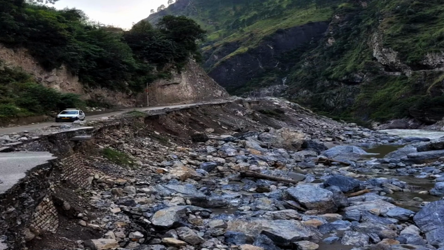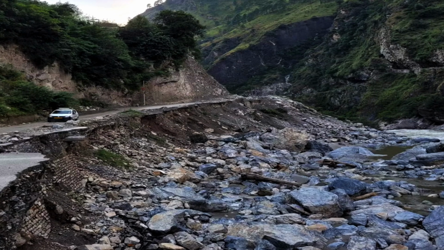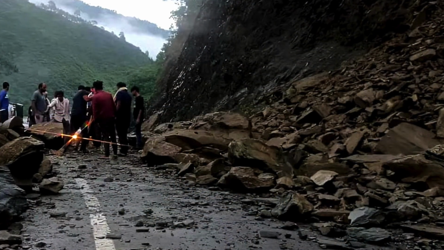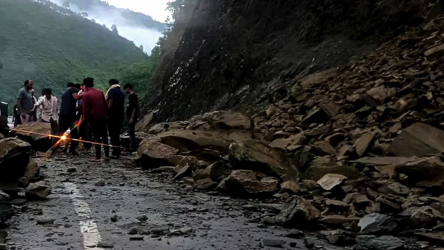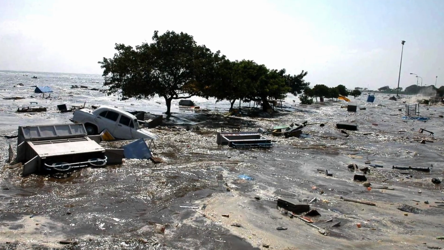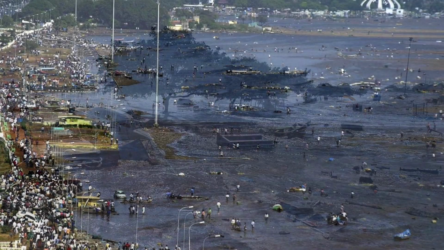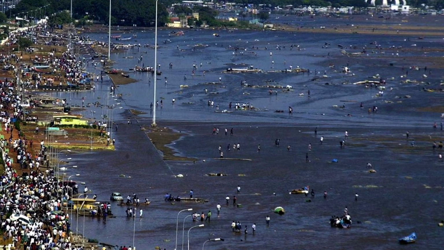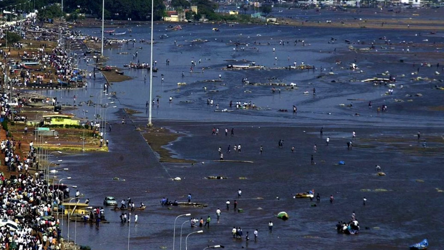In this regard, the first one is landslide. Himalayan slopes crumble like sand castles. For example, in 2023 in Uttarakhand, a landslide was triggered by a small quake. Another one is tsunami. You may be very well aware of this. Ocean quakes push giant waves ashore. India's east coast has faced this risk many times, like the 2004 tsunami that hit Chennai very badly.